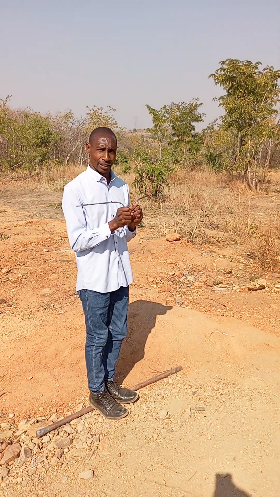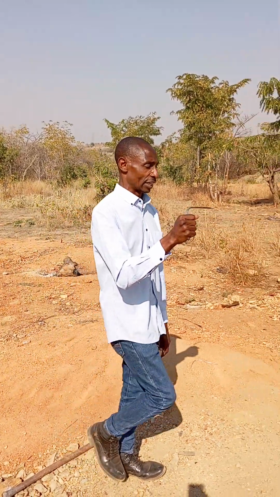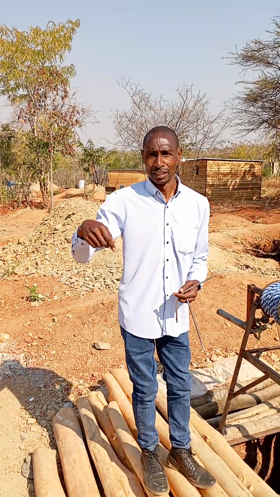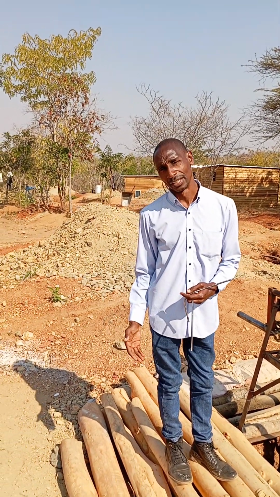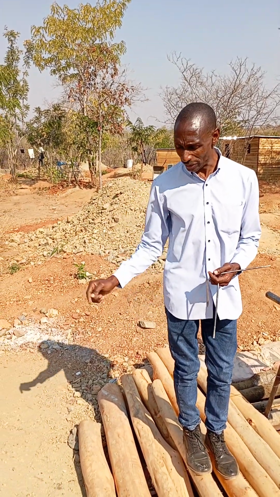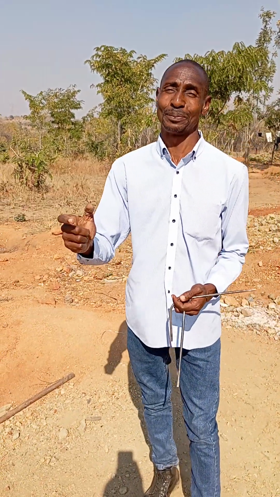If you want to see the viability of the resource, you just hold it like this. If you try to move like this, it will rotate. The higher the speed, the more values are available underground. So if there is nothing, it won't rotate. With this survey, we won't miss the belt, we won't miss the sample. So it's 100% perfect in terms of availability of gold and the width of the belt, the reef.